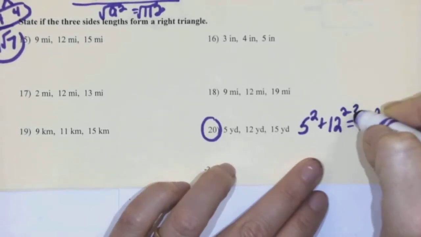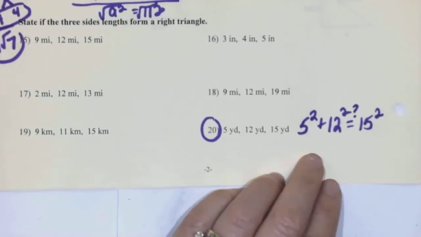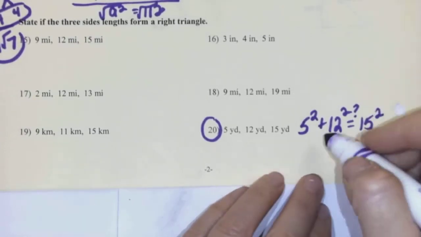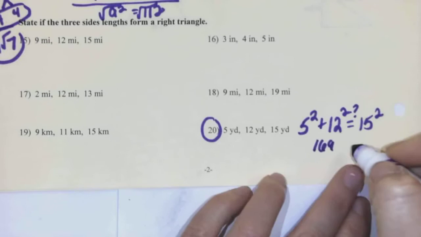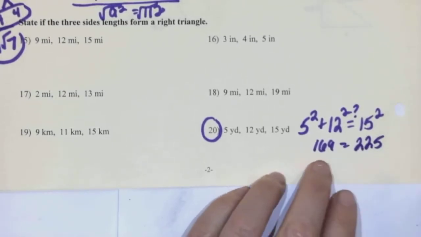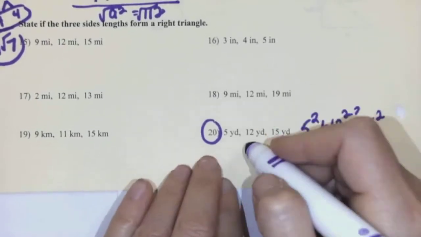And I'm going to put a question mark above the equality, because if they equal, I'm good. 5 squared plus 12 squared is 169. 15 squared is 225. They are not the same number, so Pythagorean theorem doesn't work, so I'd say no.